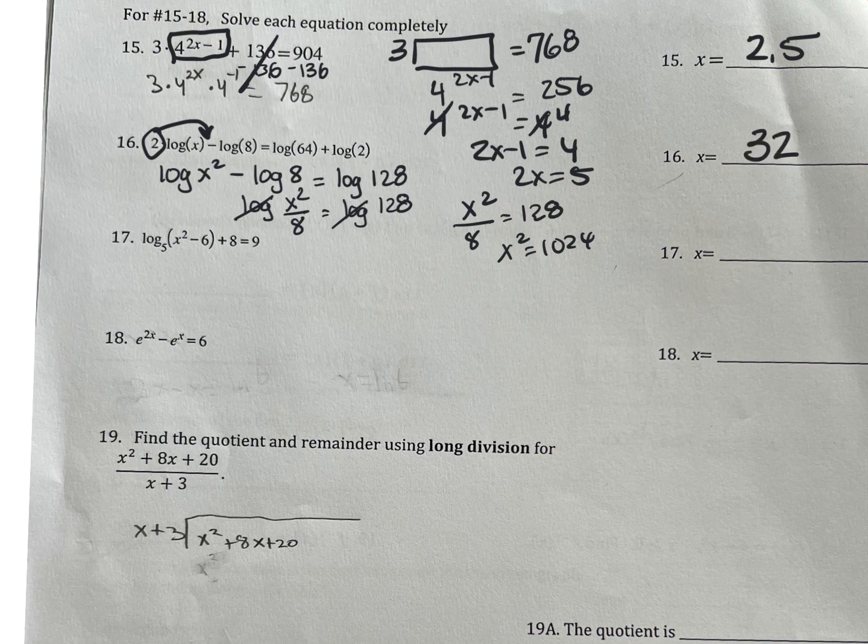All right. Now on this one, we only have one log here. So what we're going to do, just like up here, is solve for the thing with the log and get it all by itself. So we have the log of 5 of x squared minus 6. Take the 8 away from both sides equals 1. Now we're going to use, what is the definition of a log? Log says this base raised to this power equals whatever over here.